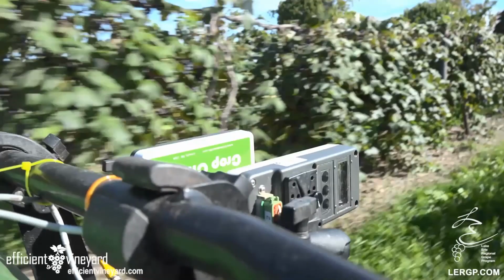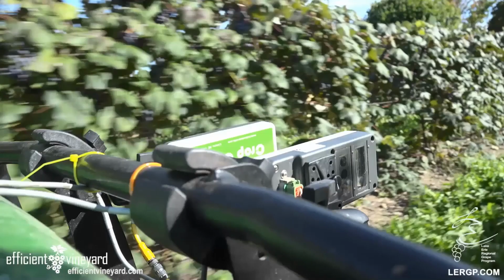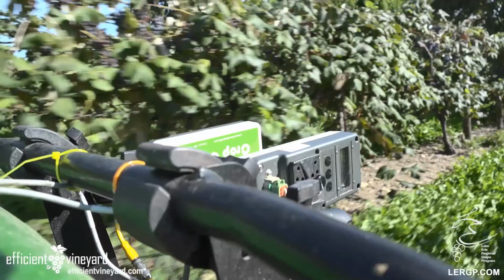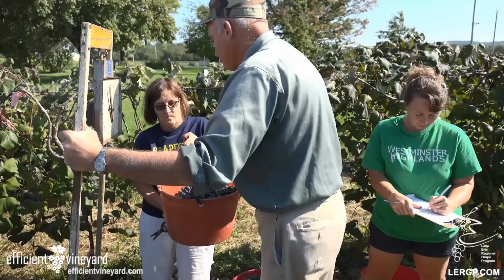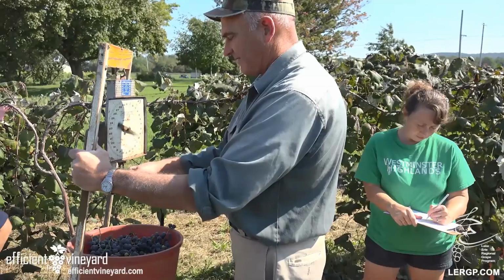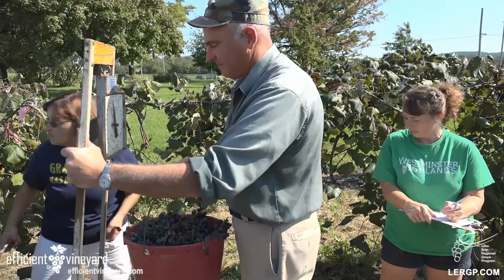So if you know that your elevation might be different, and the vines at the bottom of the hill have wet feet and the vines at the top of the hill tend to be too dry, you can use that and use your knowledge of the vineyard to change the prescription with how you're irrigating those two sections of the vineyard, and kind of vice versa in the middle.